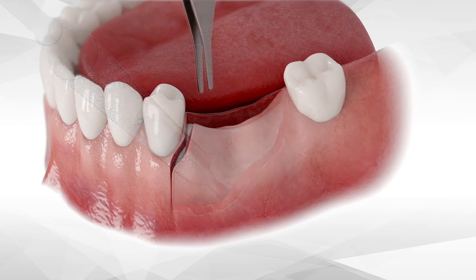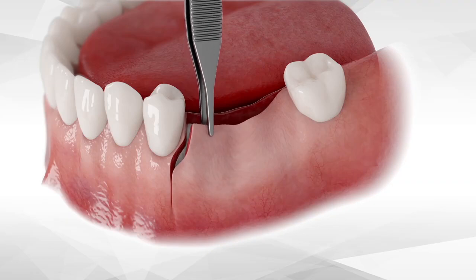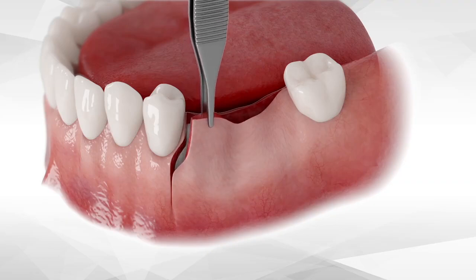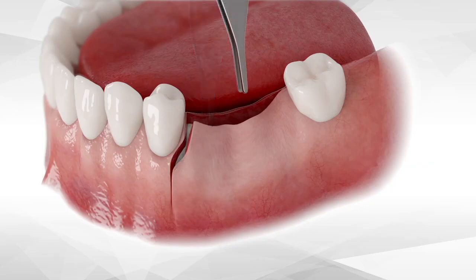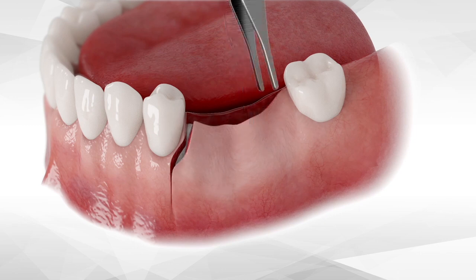Once flap elevation is complete, grasp the mesial corner of the flap and stretch, then the middle part of the flap and stretch, followed by the distal part of the flap and stretch. Reflecting 3 millimeters into the mobile mucosa will enable the flap to be stretched at least 6 millimeters.